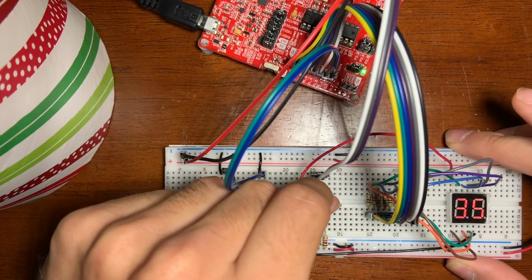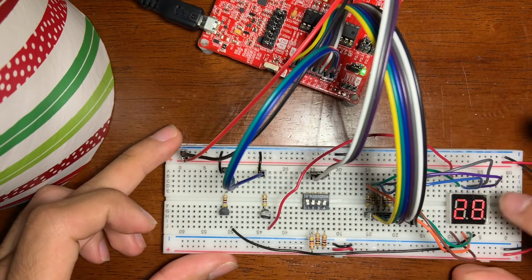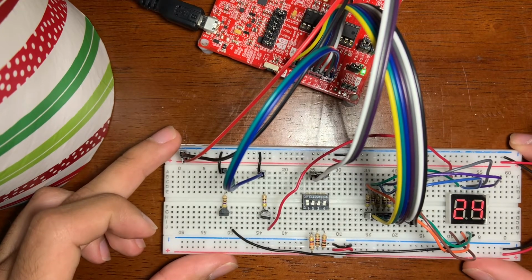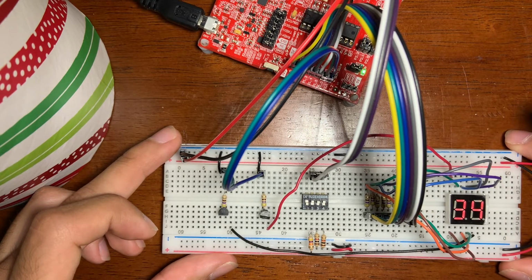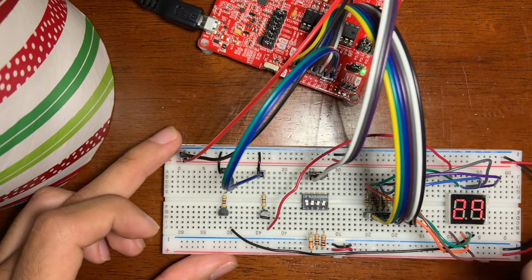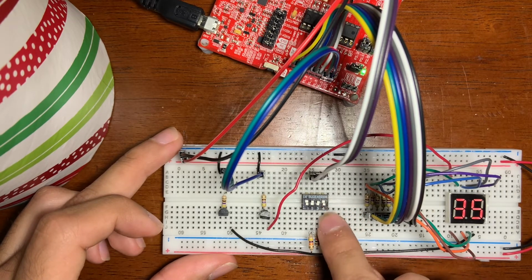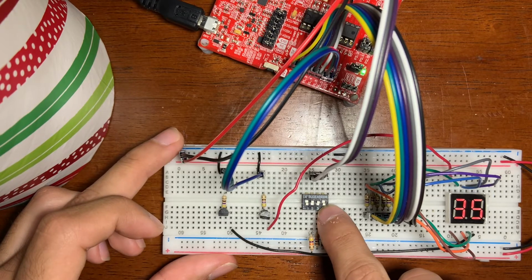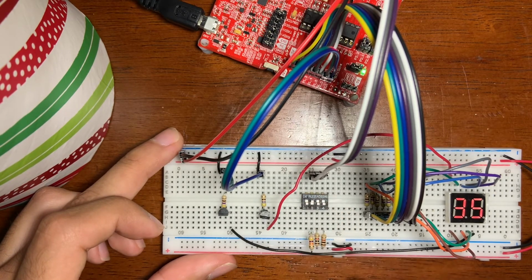So I'll go ahead and push this one up, and it should count all the way down to 10, and then restart at 35, I believe it was. So it'll just take a minute, we're almost there. Gets to 10, goes back to 35, and it repeats. And then I will put it back to the preset by turning this one down. And then now to count up, it'll take a second, there.